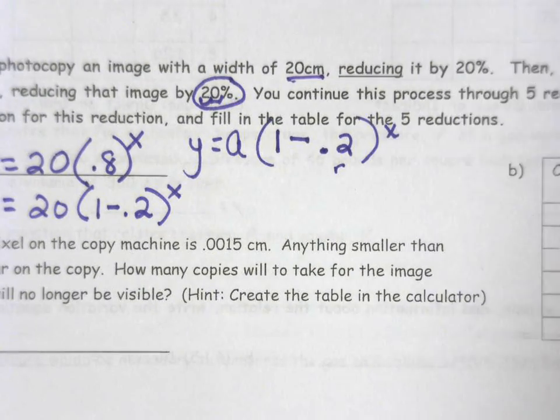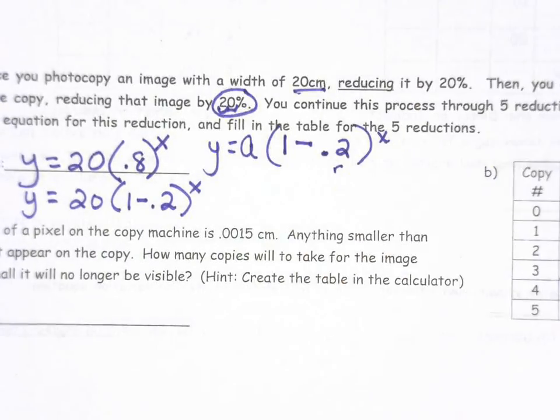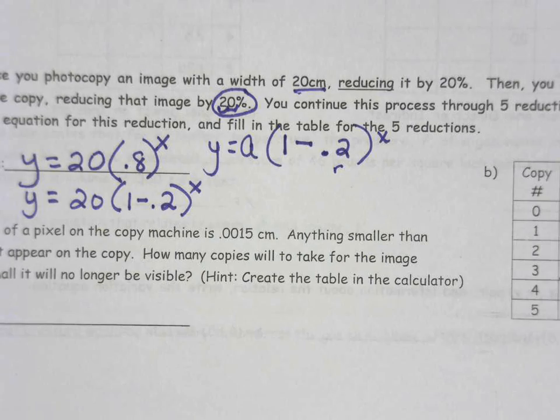The next part of the question says the size of the pixel on the copy machine is 0.0015 centimeters. Anything smaller than this will not appear on the copy. How many copies will it take for the image to be so small it will no longer be visible?